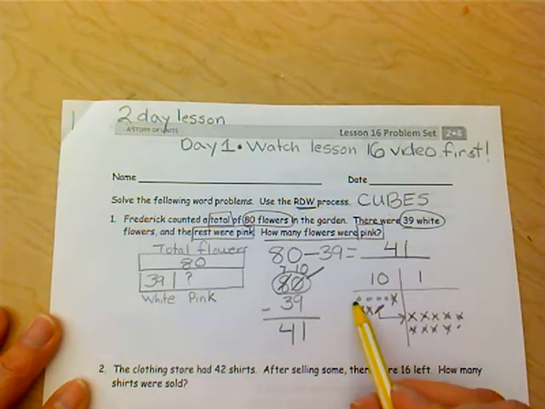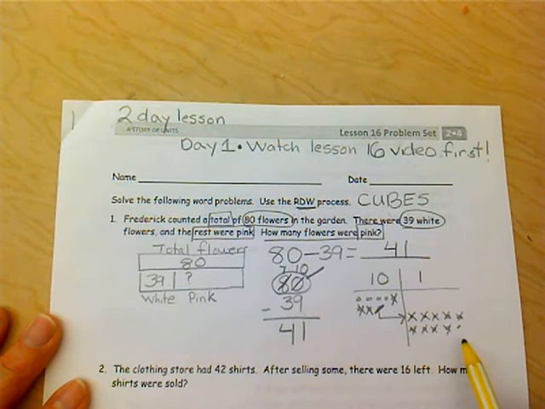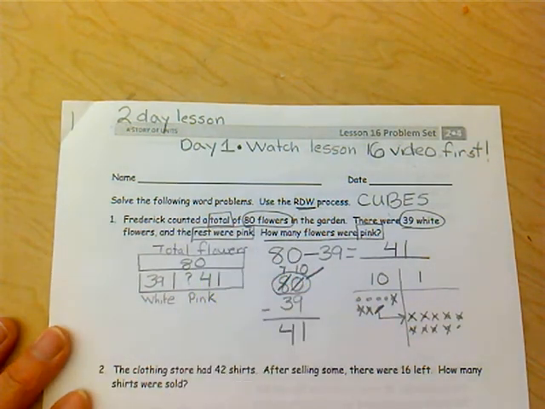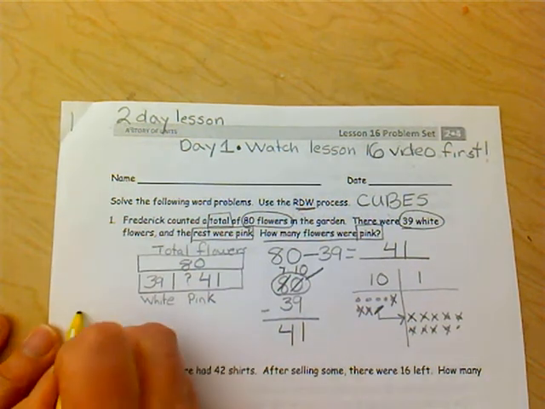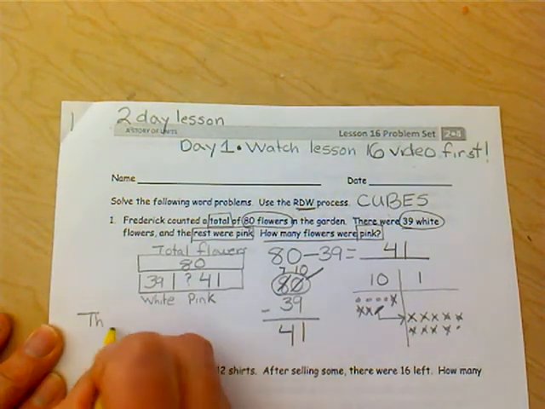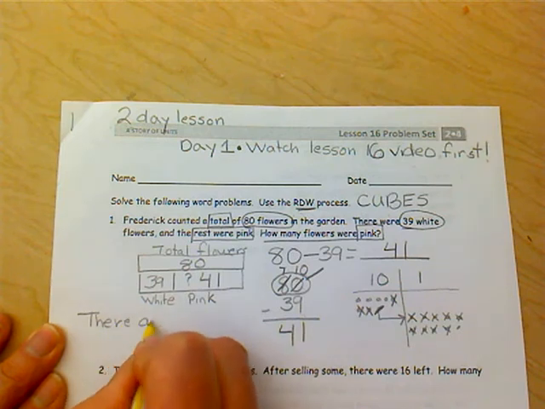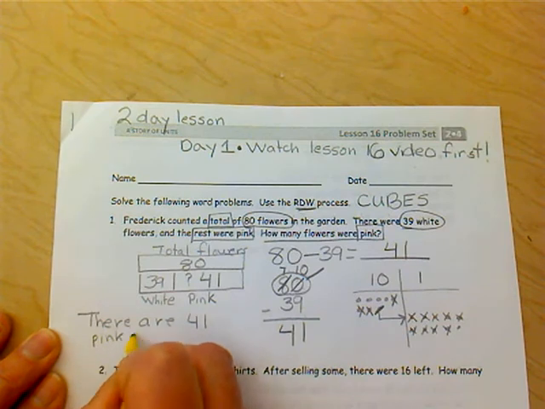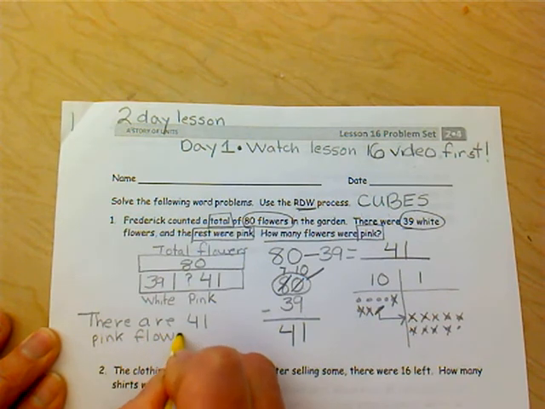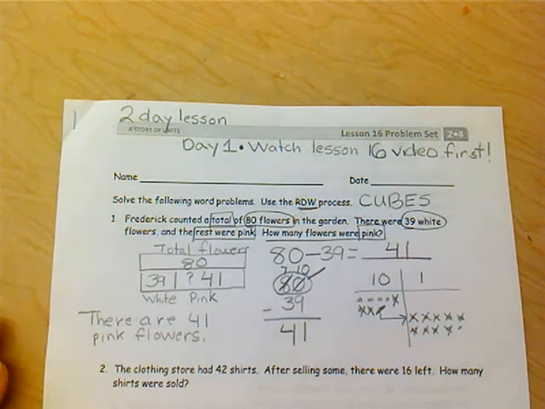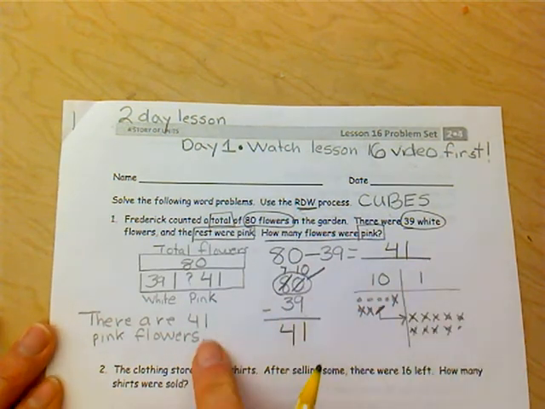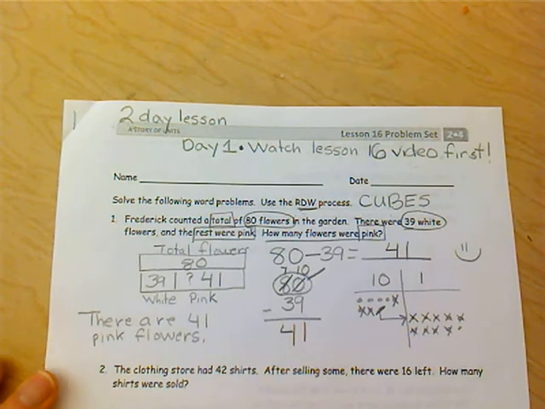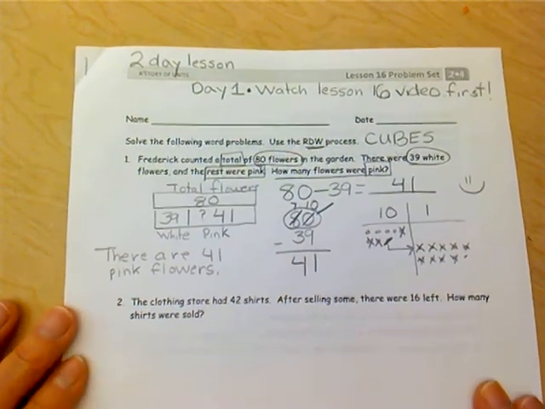How do I know? Because I still have 4 10s and 1 1, which means my missing number is 41. Therefore, I know that there are, I always need to write a written answer, there are 41 pink flowers. All right, so if you got 41 pink flowers, you should give yourself a nice big smiley face for your work. Let's come down and look at problem number 2.